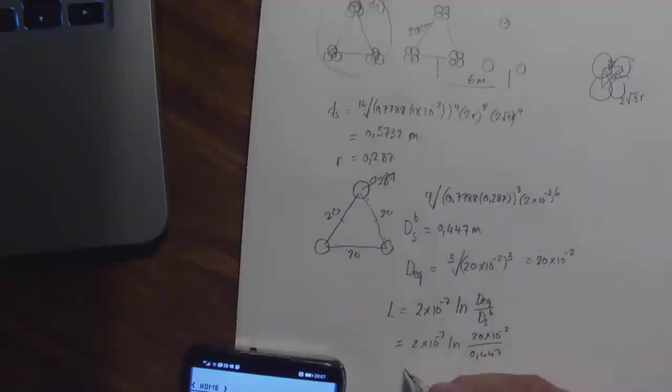So that gives us 2.997 times 10 to the minus 7 henries per meter.